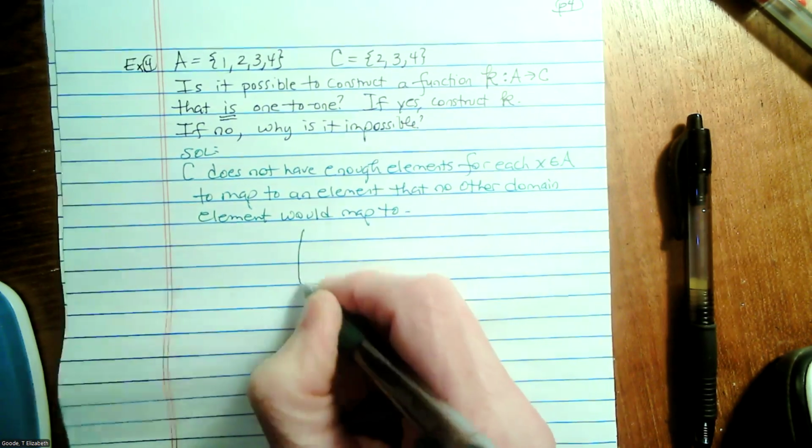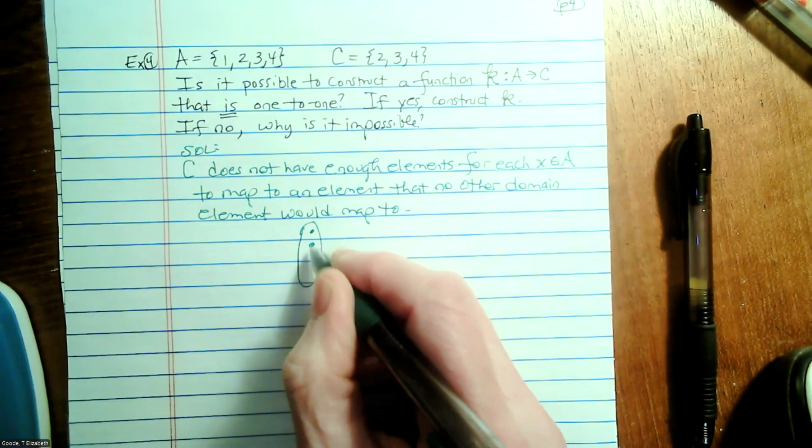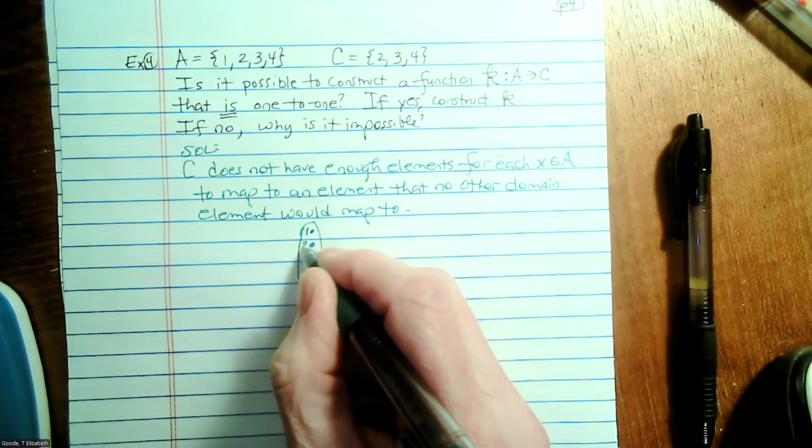We run out of elements over there in C. It's just not big enough.